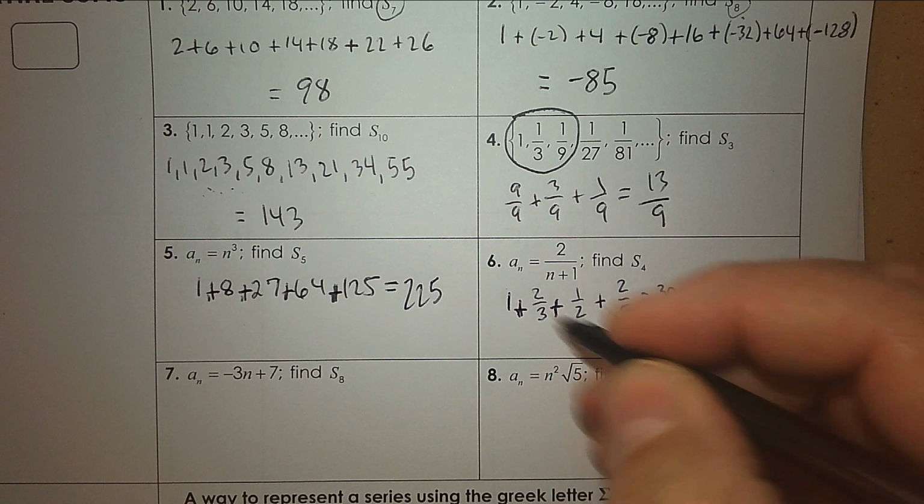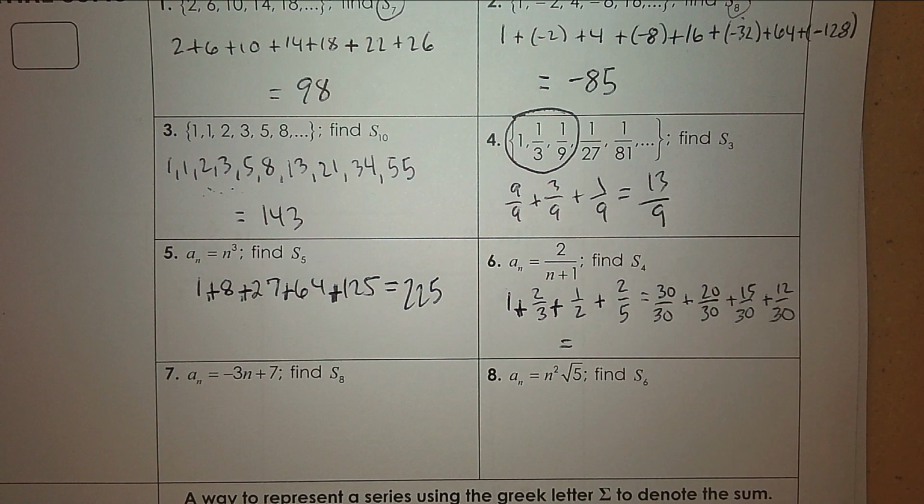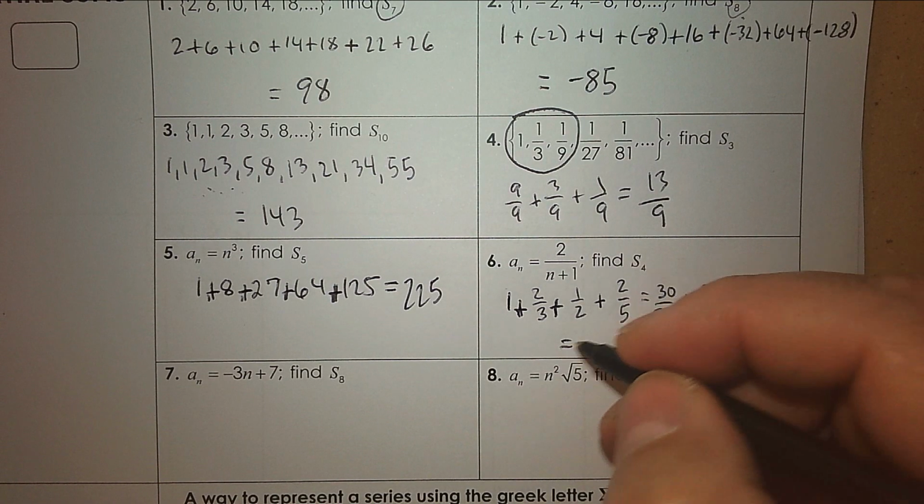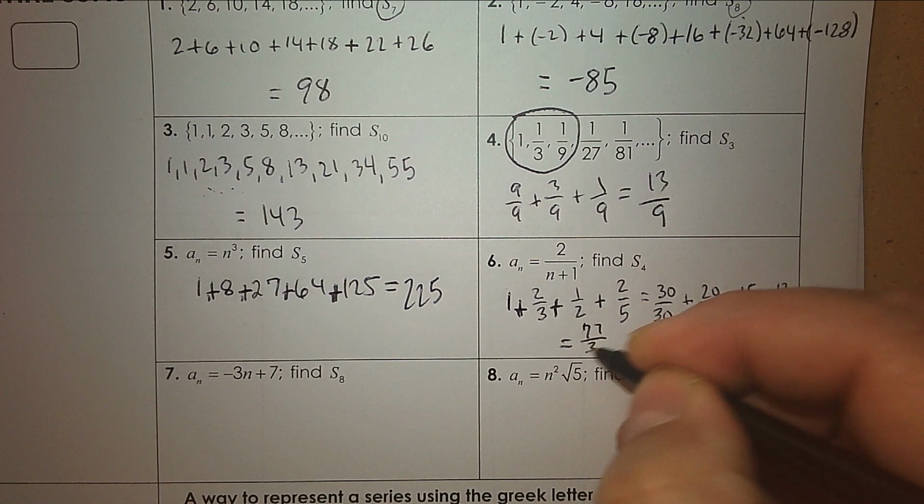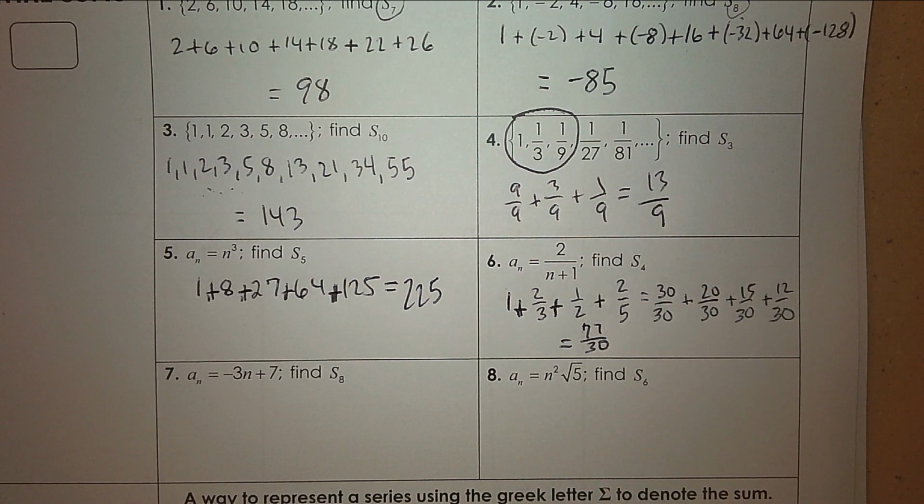So if I add that up without a calculator, common denominator, 77 over 30. For your calculators, if you just press enter, you should get a fraction. If you want a decimal, you'd press diamond and then enter, and then it would be a decimal.